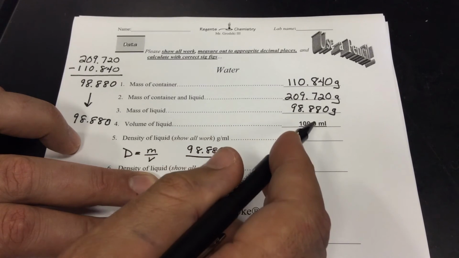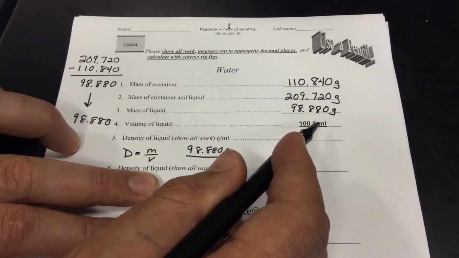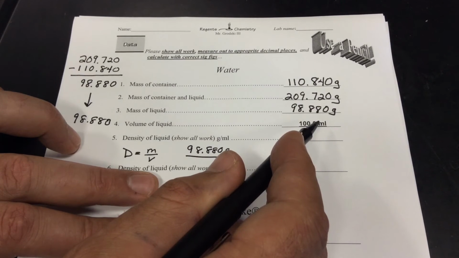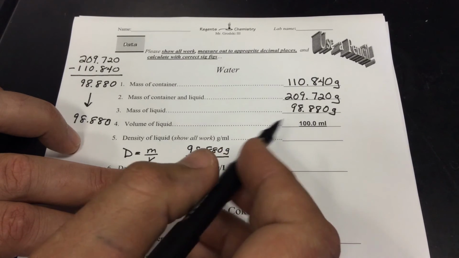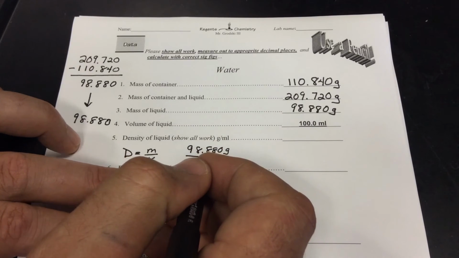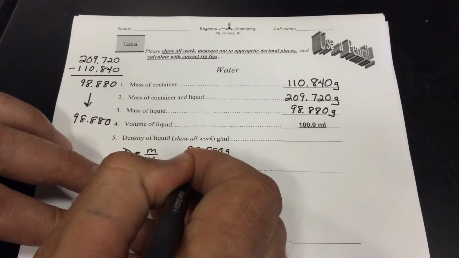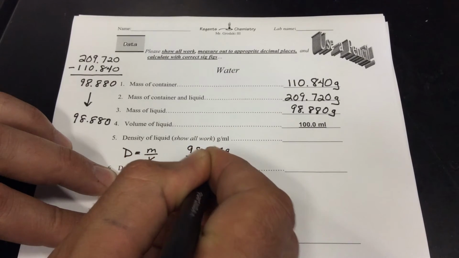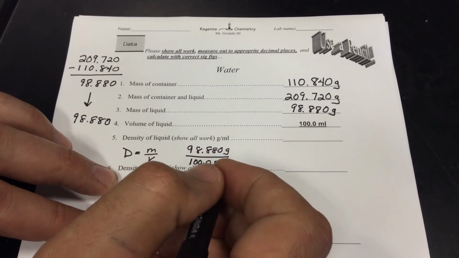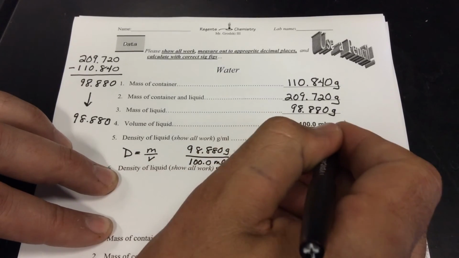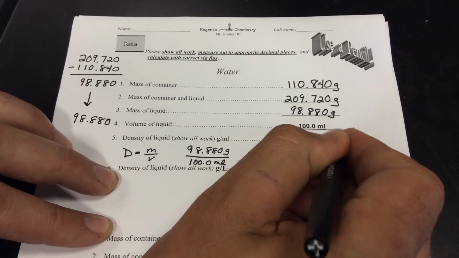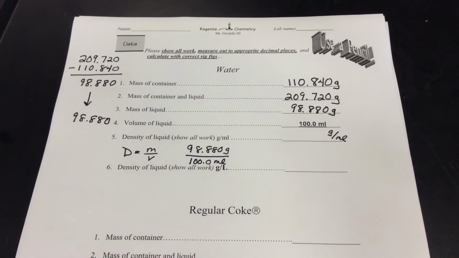over the milliliters. Now notice in this lab we're using milliliters, but you should also know that a cubic centimeter is the same volume relative. It's the same amount of fluid that takes up that space. So 98.880 divided by, guess what, the volume, which is 100.0 milliliters. Okay, you notice we're going to get grams divided by milliliters here. And so you're going to put that into your calculator.